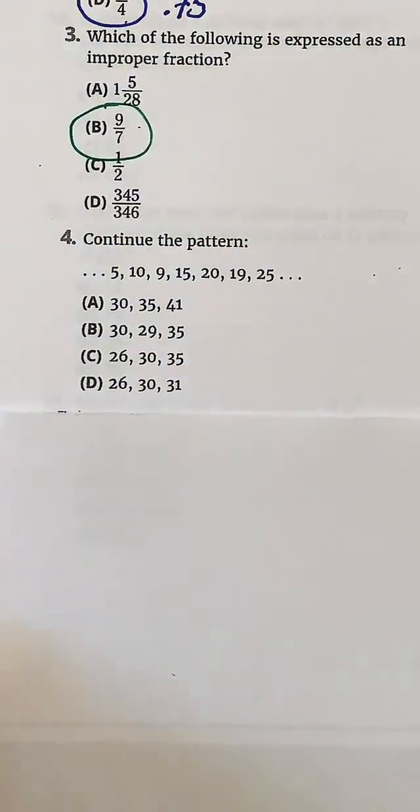All right, number 4, continue the pattern. Okay, continue the pattern.